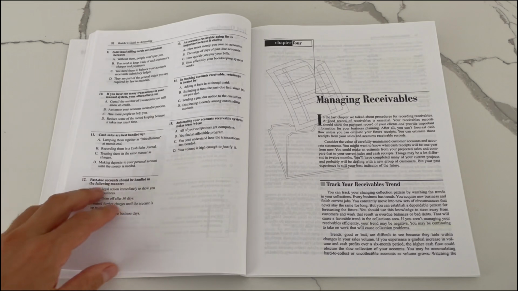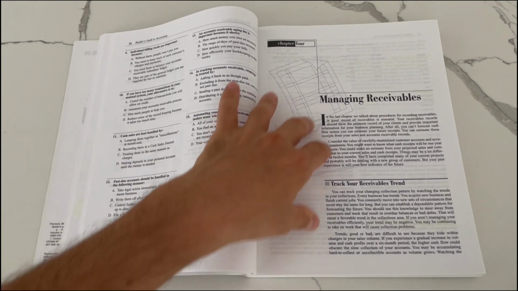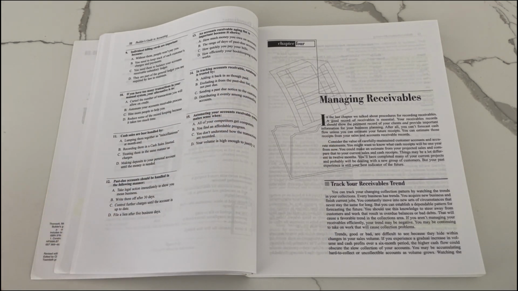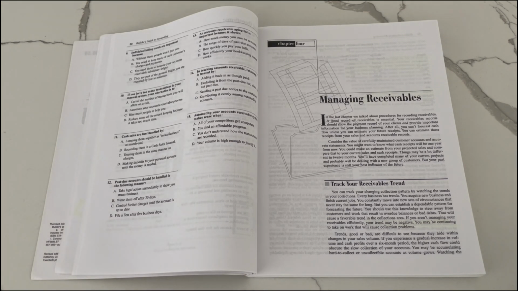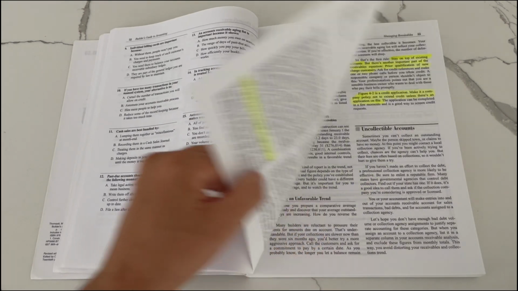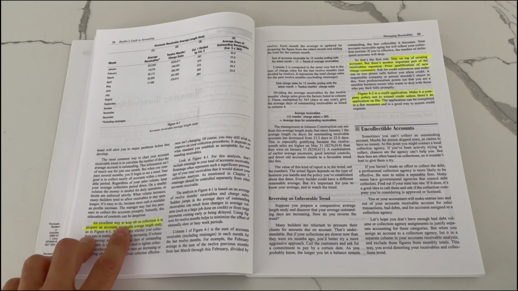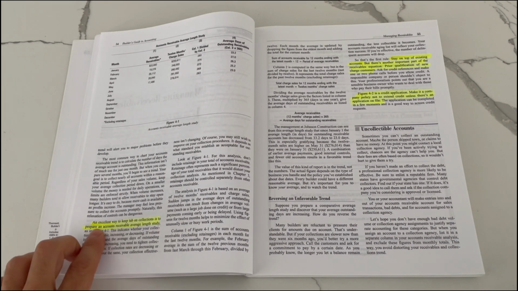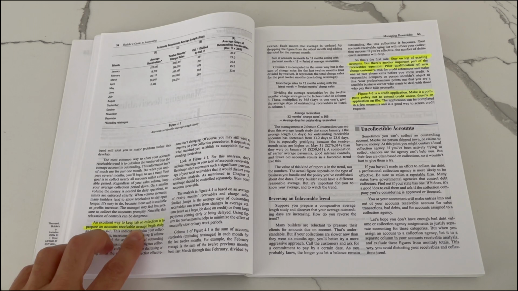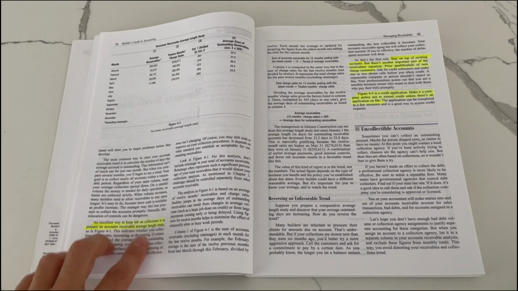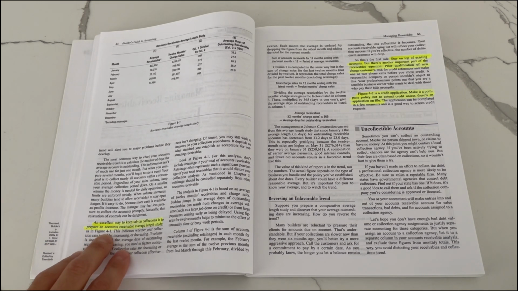All right, so now we're going to go to page 53, which is managing receivables. So in the previous chapter, chapter 3, they talk about accounts receivable. Here, you're moving into managing the receivables. We're on page 54. An excellent way to keep tab on collections is to prepare an accounts receivable average length study as in figure 4.1.